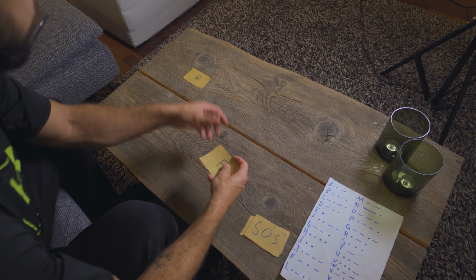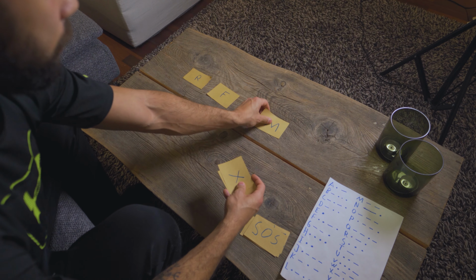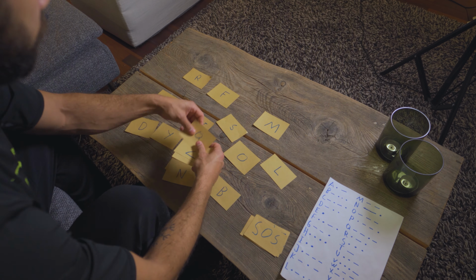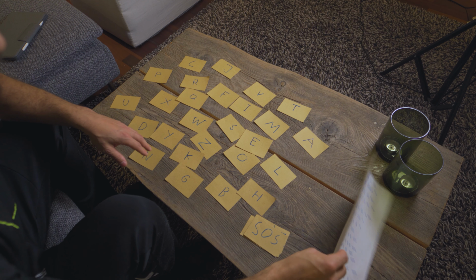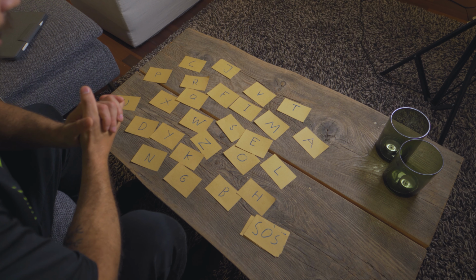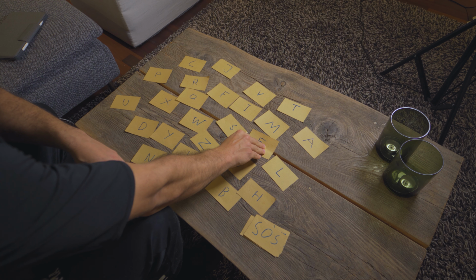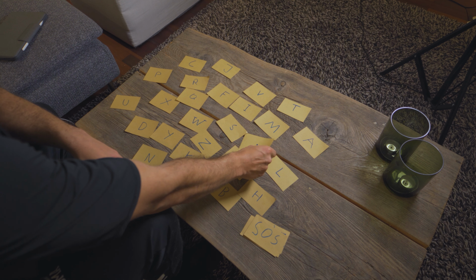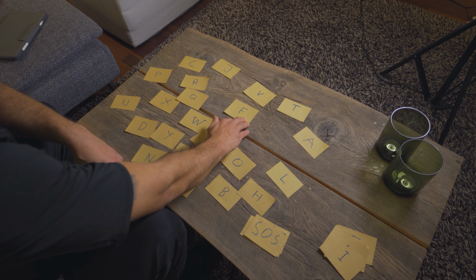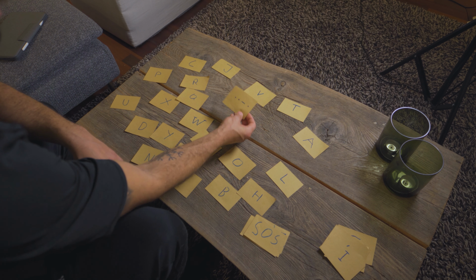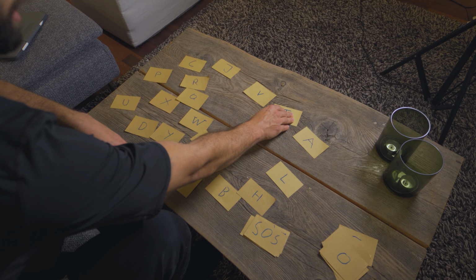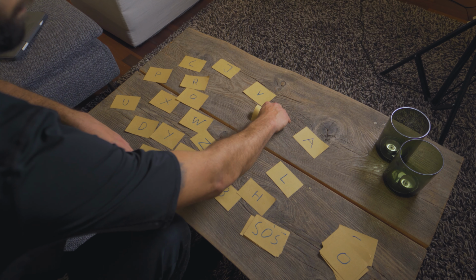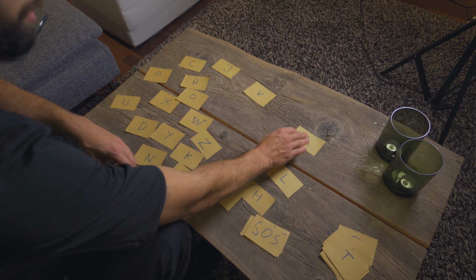Alright, so I think I'll start with the letters facing upwards first. Alright, let's just put this away. Okay. E, that's a dot. Yes. F, that's 2 dots, 1 dash, 1 dot. Yeah. T, that's 1 dash. Yeah. Alright, it's going pretty good so far.